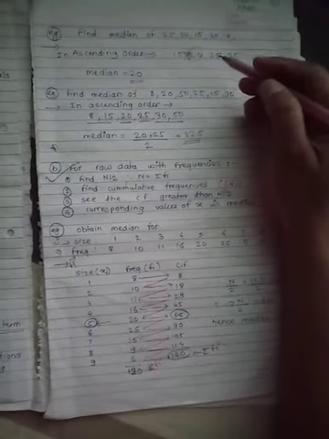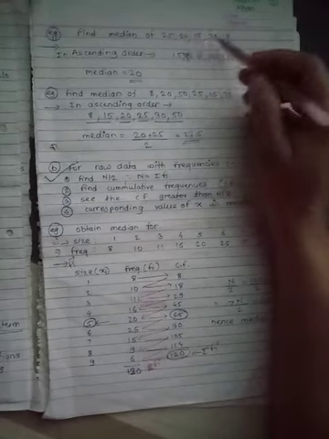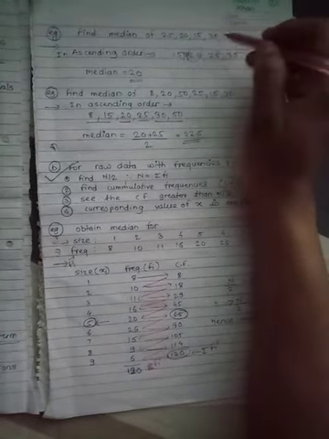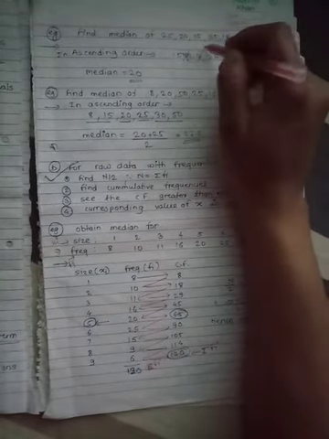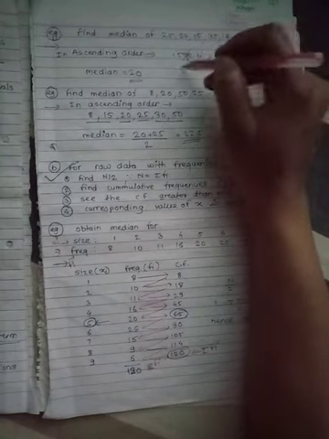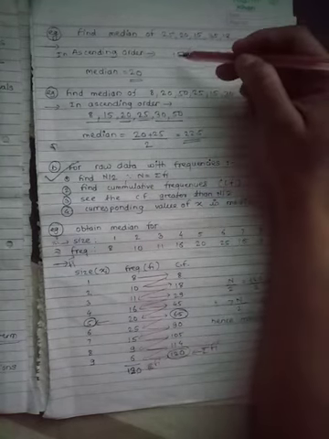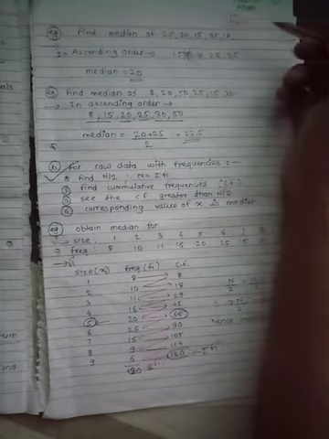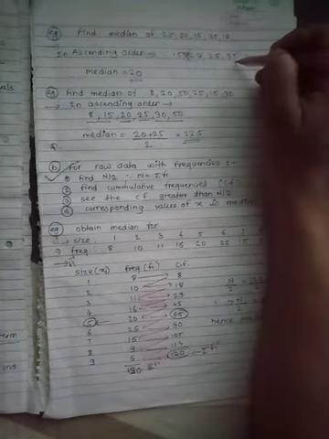So let us see the examples. Find the median of these x values. Raw data is given, that is, only x values are given. First arrange all these x values in ascending order: 15, then 18, 20, 25, 35.